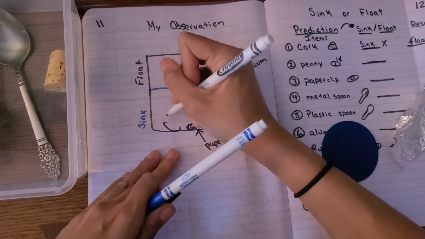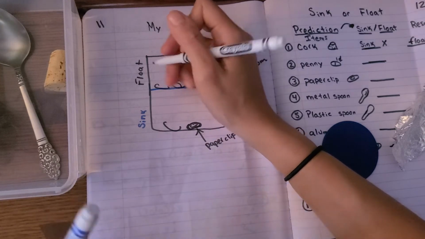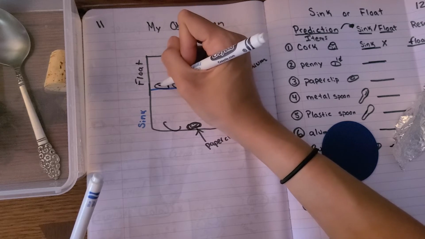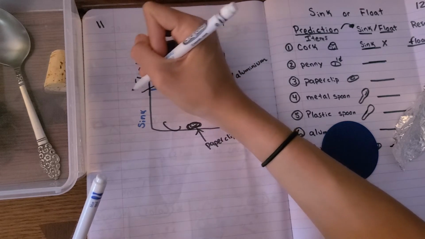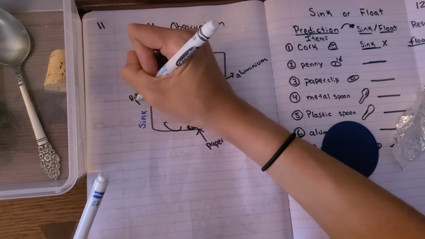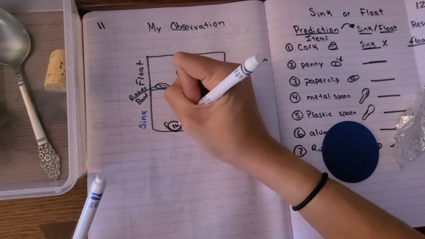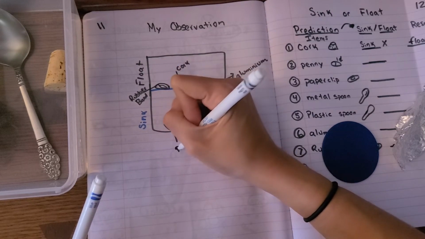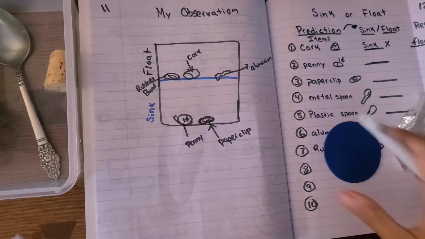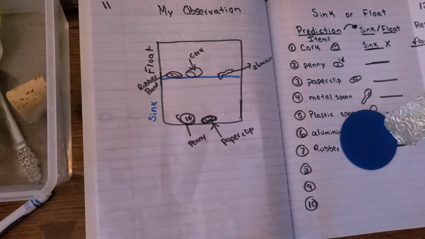Oh, I'm sorry, not the rubber band. Rubber band actually stays up. Oh, now I see, underneath. Okay, so the rubber band initially started here. Rubber. But then actually it went down. Okay. The penny. Okay. So that's my observation. You can do it on other things, not only mine.